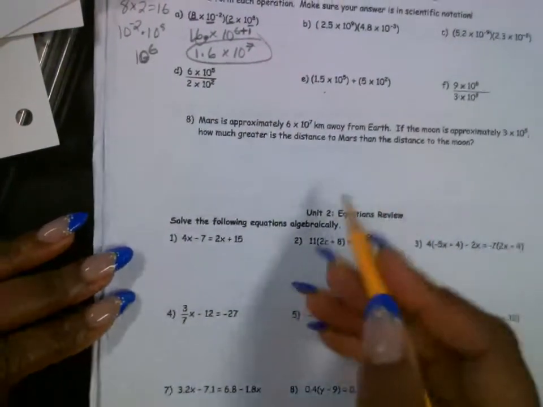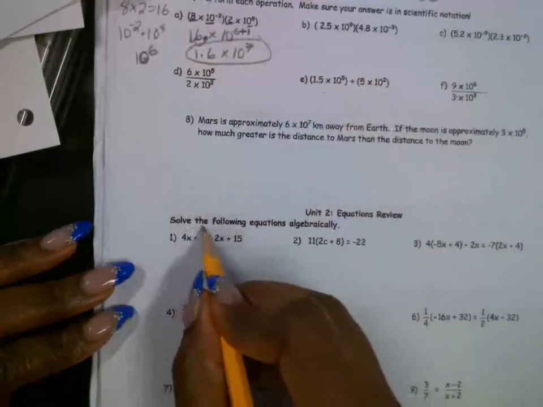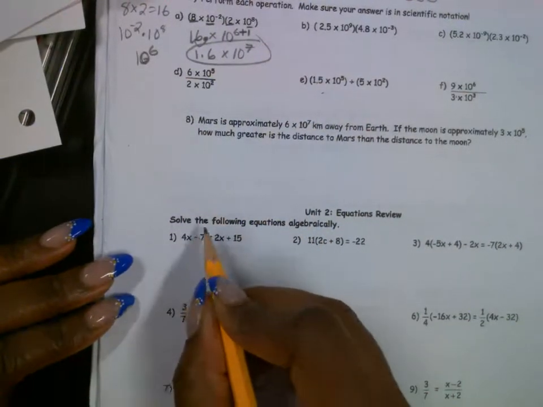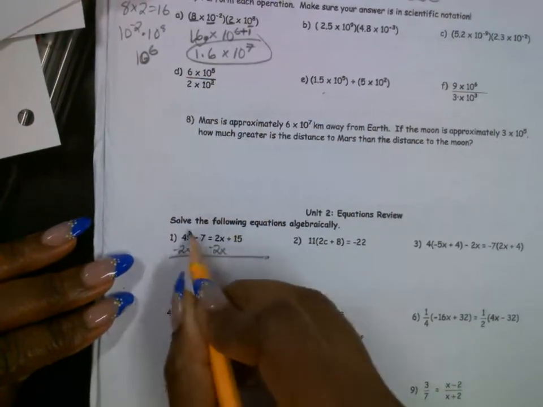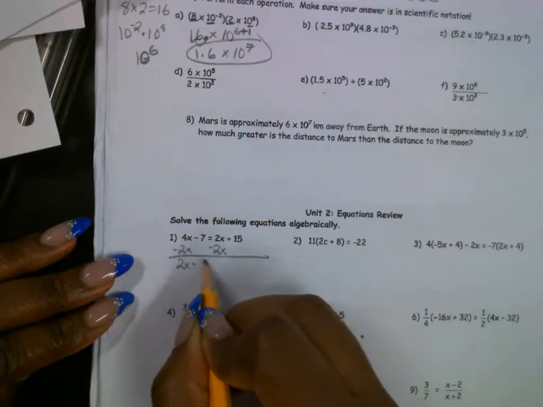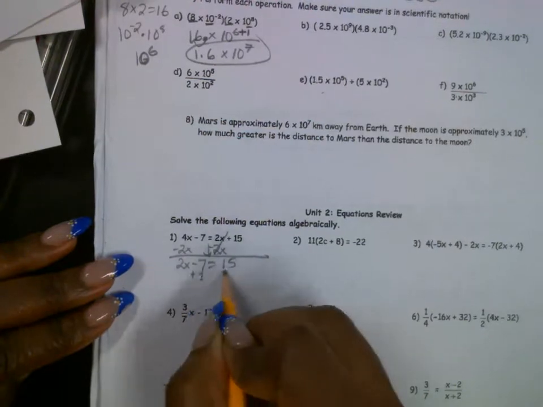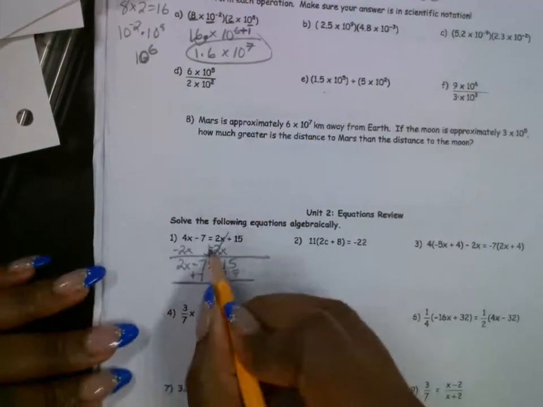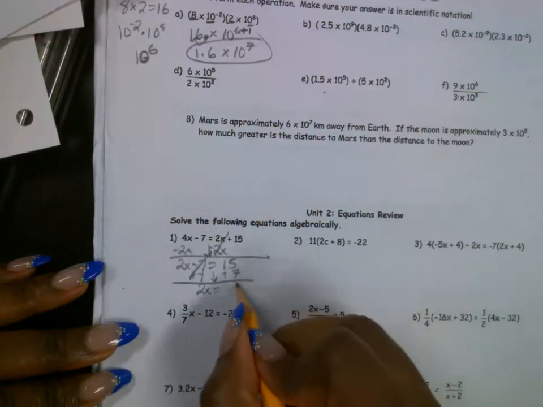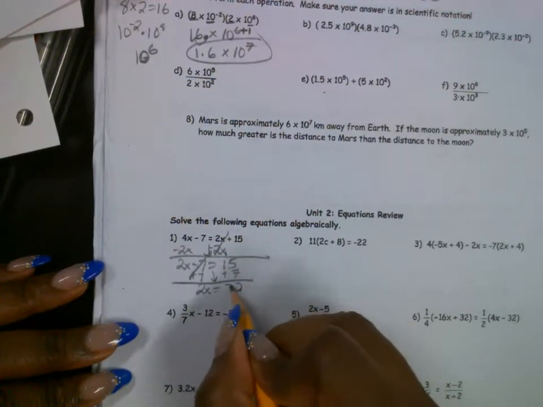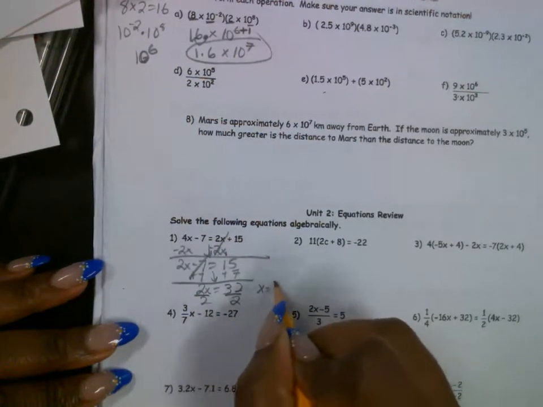Let's look at the equations down here. So all of this is in the calculator. It says solve the following equations algebraically. Move the variables to the same side. That's negative 2x. This is going to give you 2x here. Minus 7 is equal to positive 15. We're going to add 7 to both sides. This is gone and we're left with 2x is equal to 12, carry the 1, that's 32. Divide both sides by 2, and x is equal to 16.